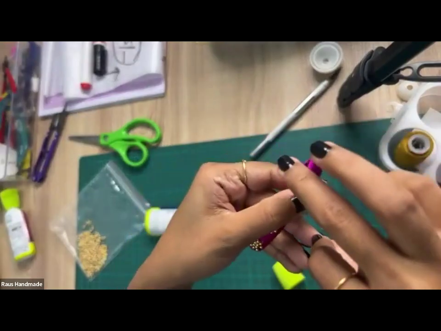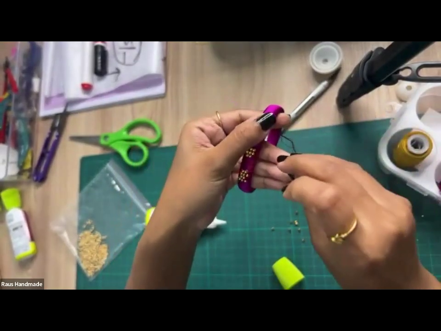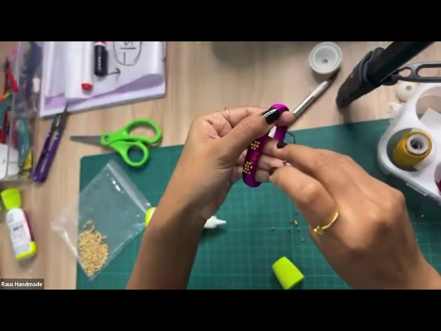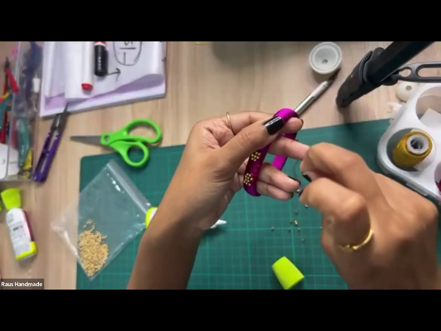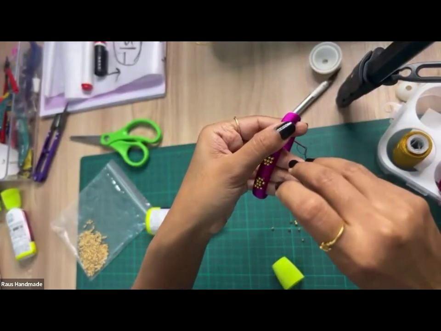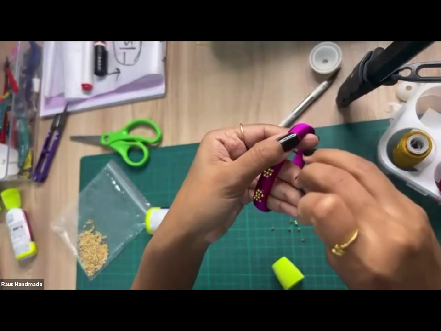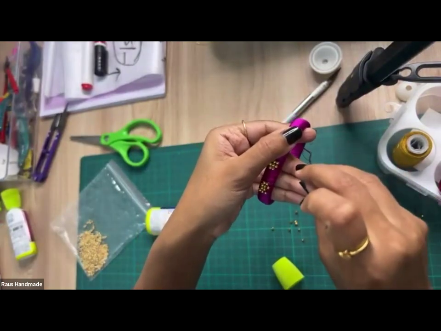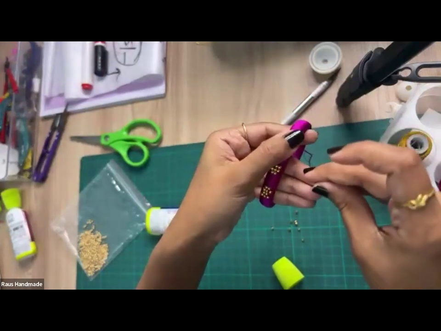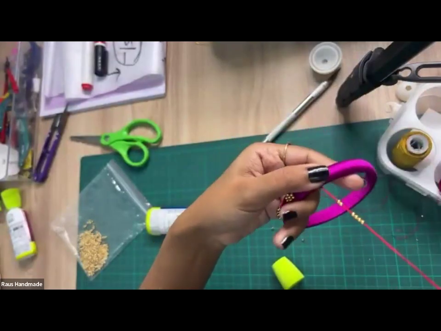So now what am I going to do? Again, I'm going with 3, 2, and 1. So I'm going to add 3, 2, and 1.